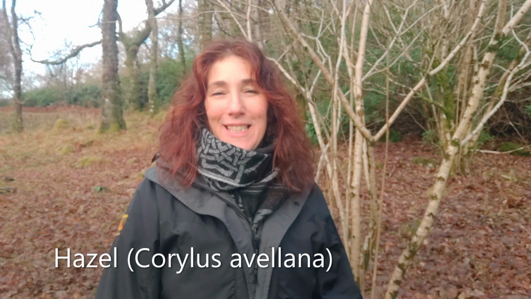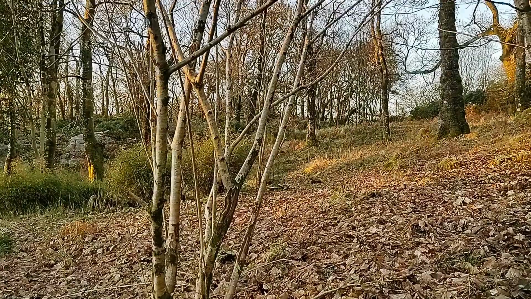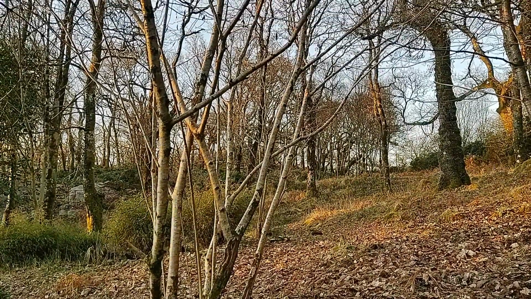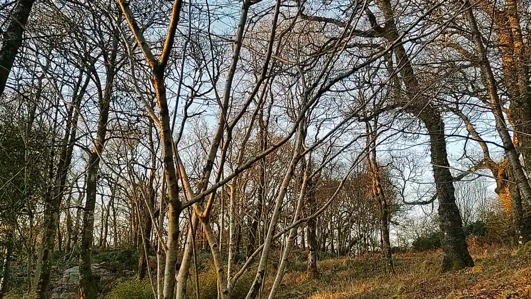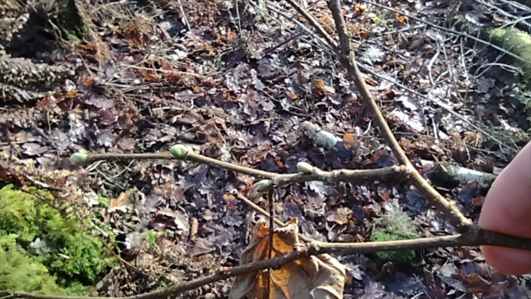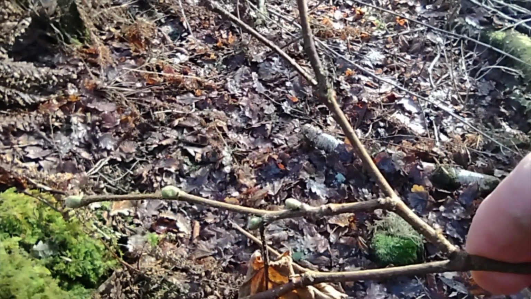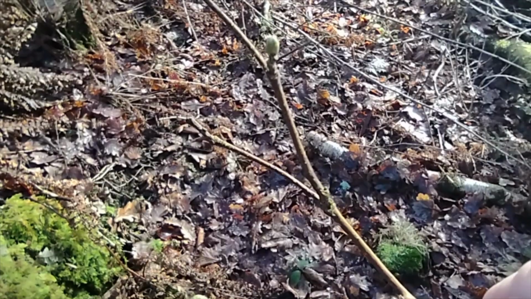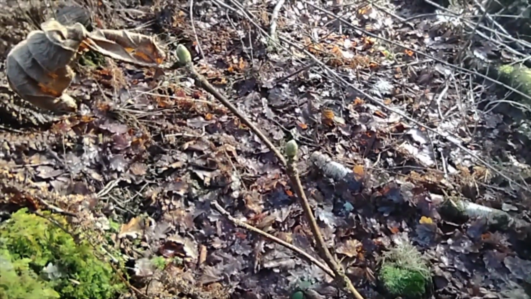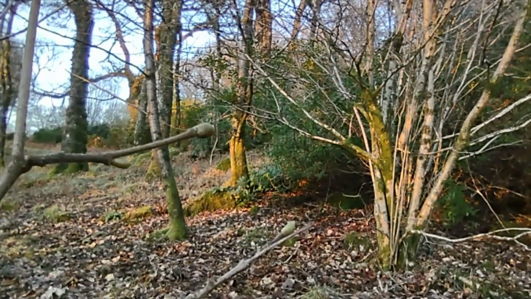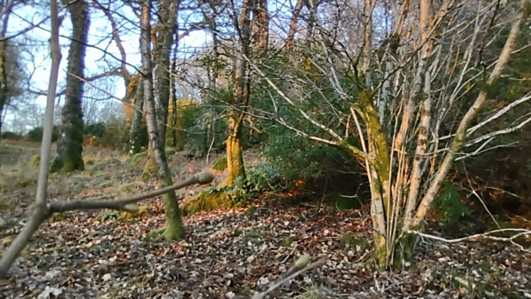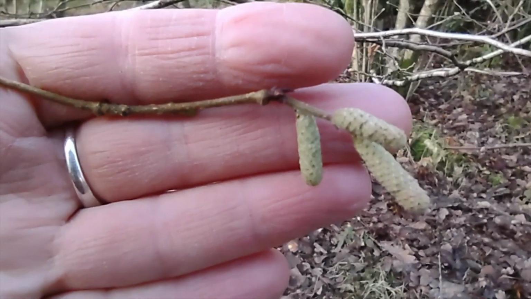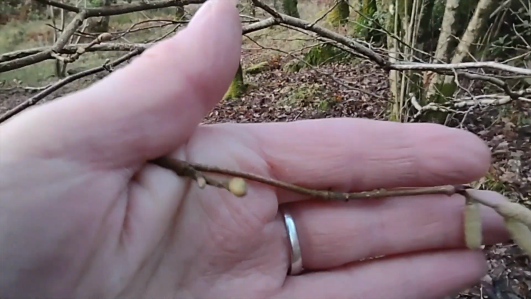Behind me you see Hazel, Corylus avellana. Hazel have small green and red buds with scales on them. The buds are alternately placed. The twigs on hazel are hairy, and they have catkins on them all through autumn and winter.